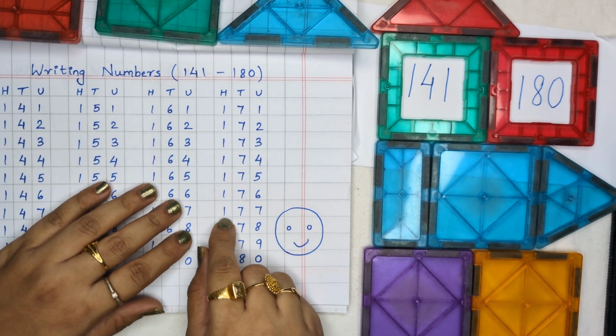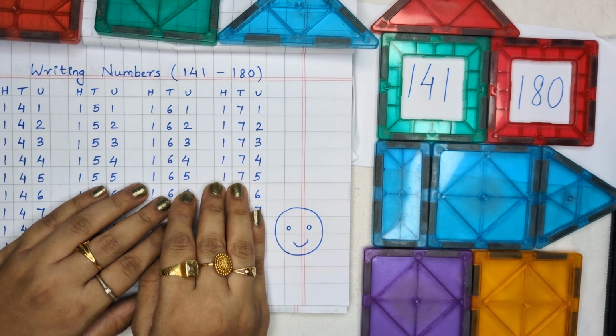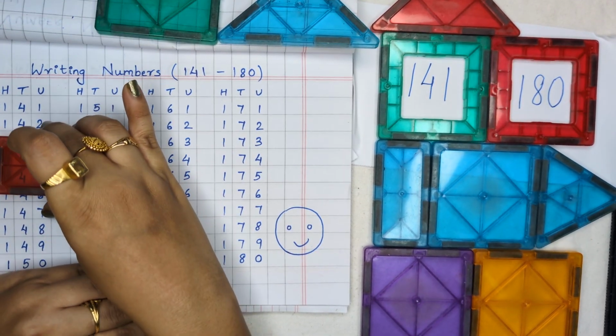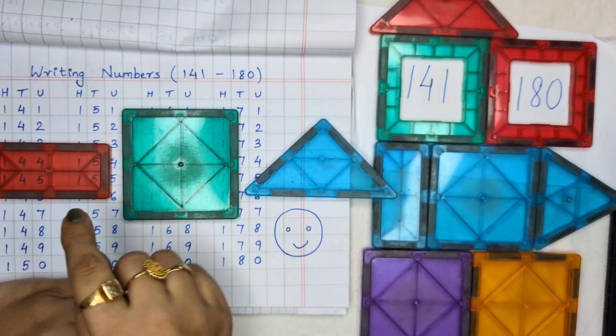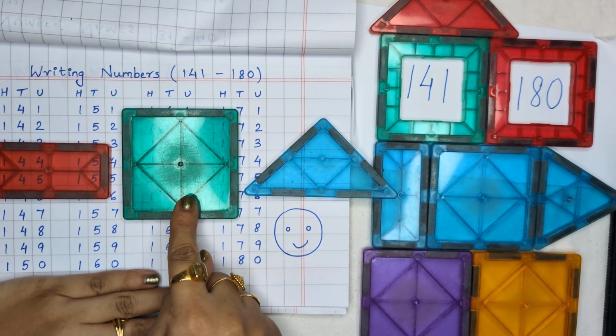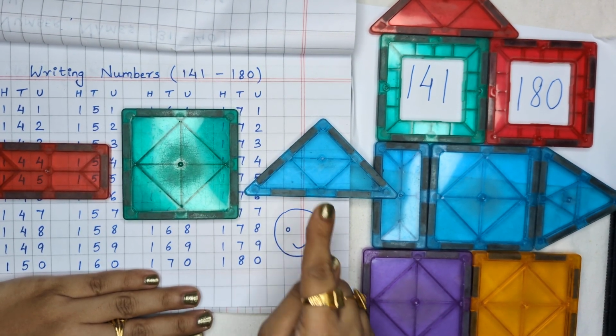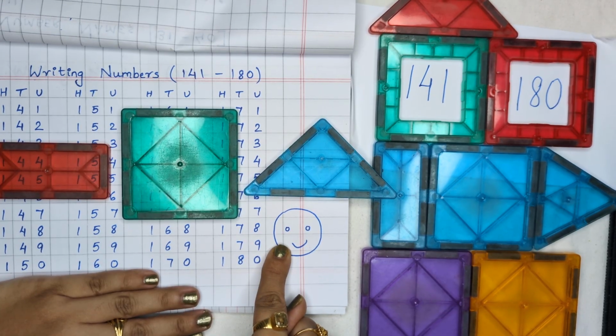In the next class, we will be learning about shapes. Do you know? We'll be learning 4 major shapes, okay? Rectangle, square, triangle and circle.